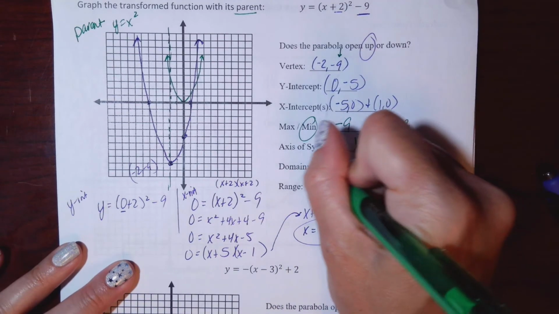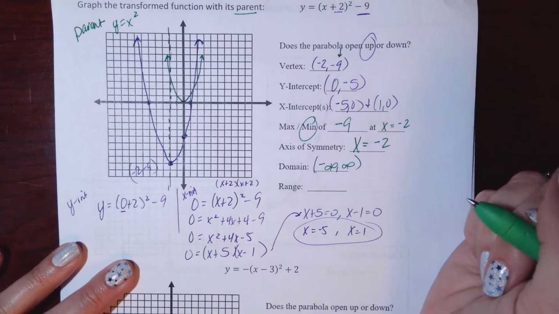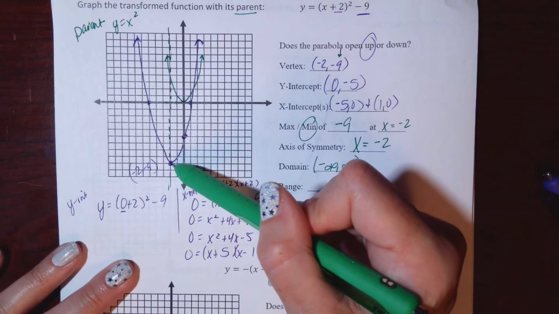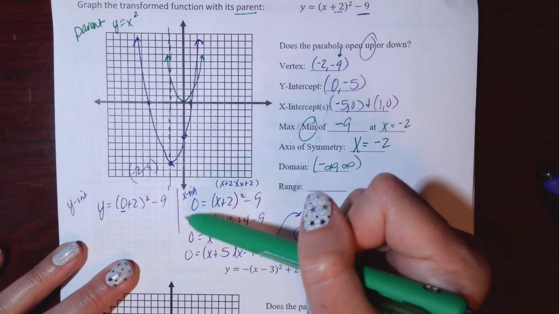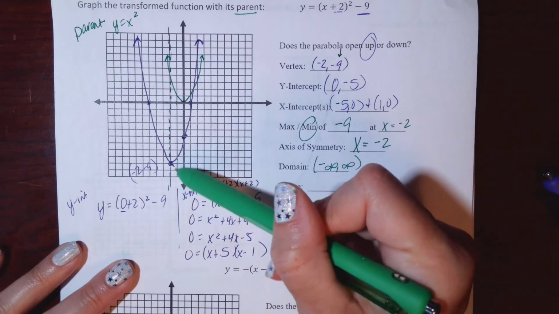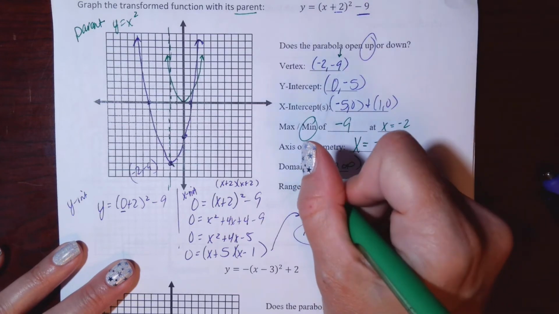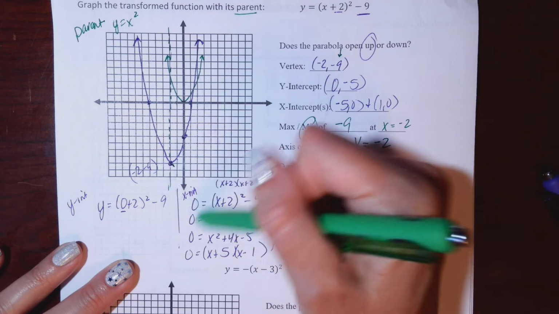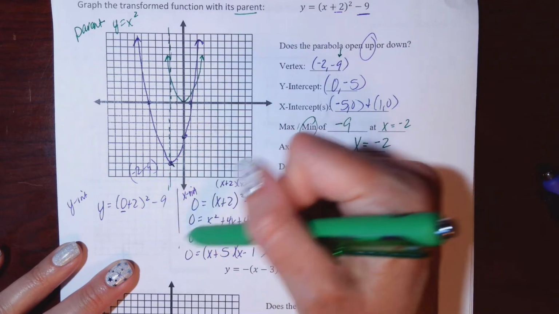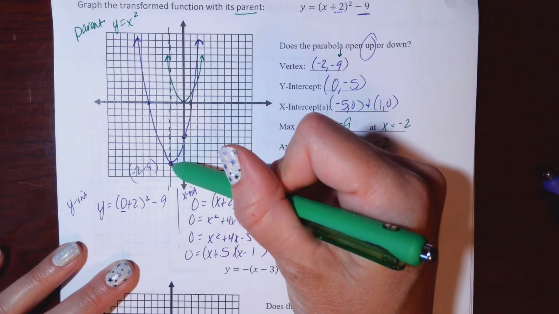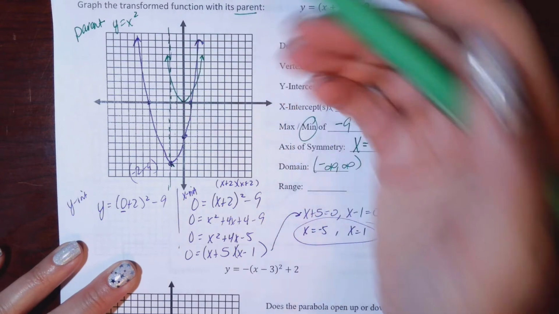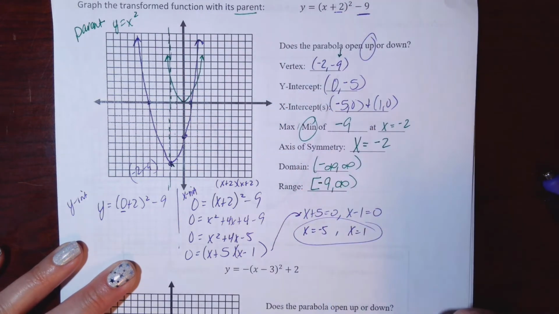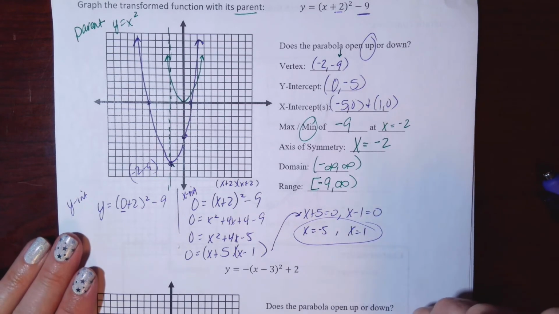Domain of a parabola is always all real numbers. Range changes according to where my vertex is. This vertex is at negative 9. So my range is from negative infinity up to negative 9. Oh, I said that backwards, didn't I? I start at negative infinity. My parabola does not exist down here. It starts existing at negative 9, and then it exists to positive infinity. You've always got to go from least to greatest values with these intervals.